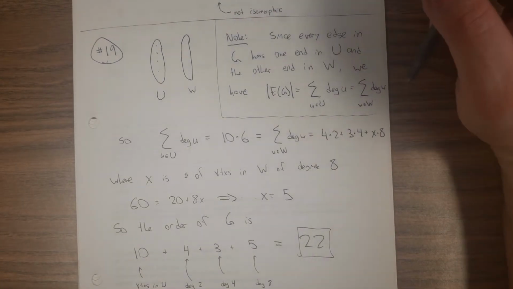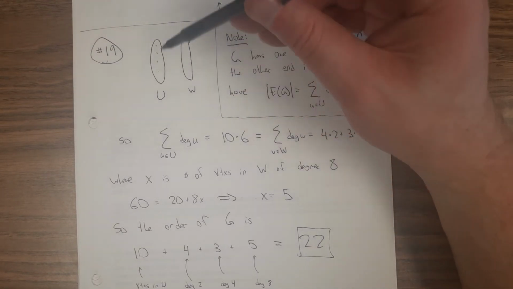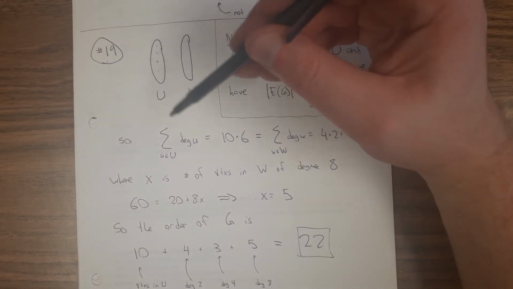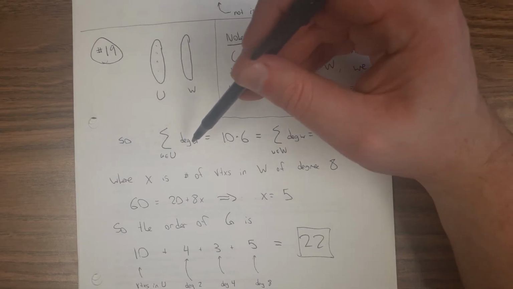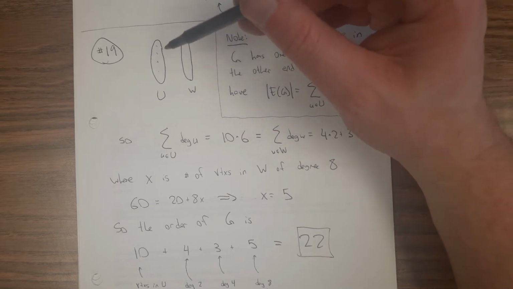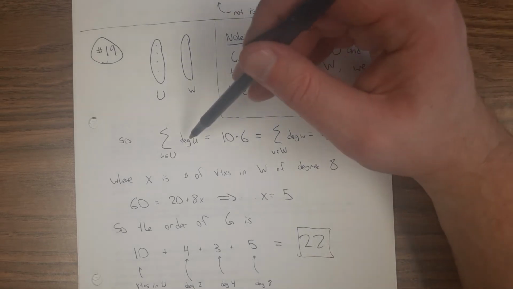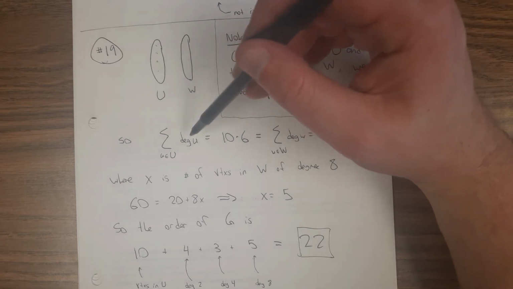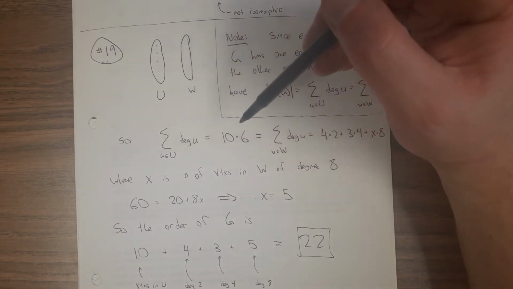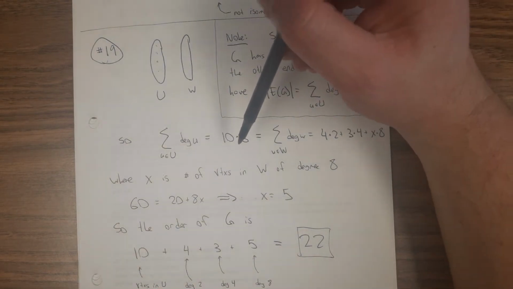And we're going to do it from both sides. If I want to count the number of edges by adding up the degrees of vertices in U, then I'm going to write this sum. And that's going to be 10 times 6, because we know that U has 10 vertices of degree 6. So if I'm adding up the degrees of vertices in U, I get 6 plus 6 plus 6, 10 times. So 10 times 6.